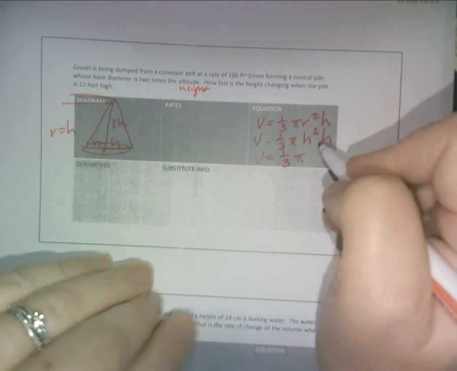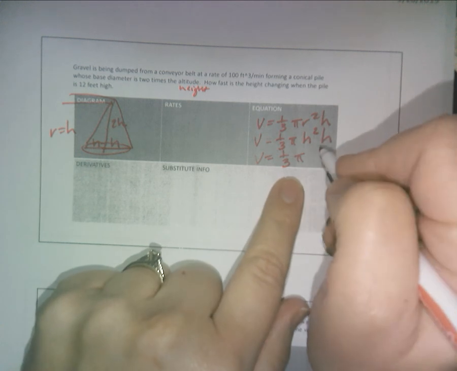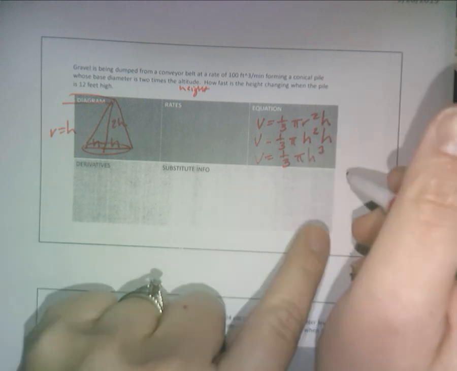All right, we'll figure that out in a minute. So what is this actually? h, what? dh/dt. h cubed. Now take the derivative of this formula. So this would be dV/dt. What would this guy be? 1/3 pi h cubed.